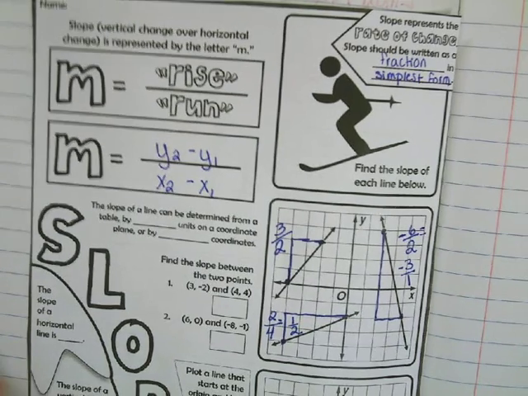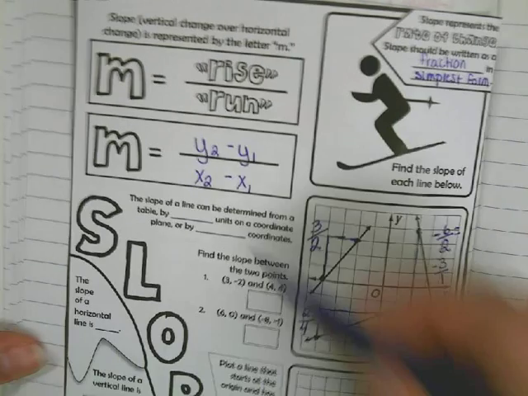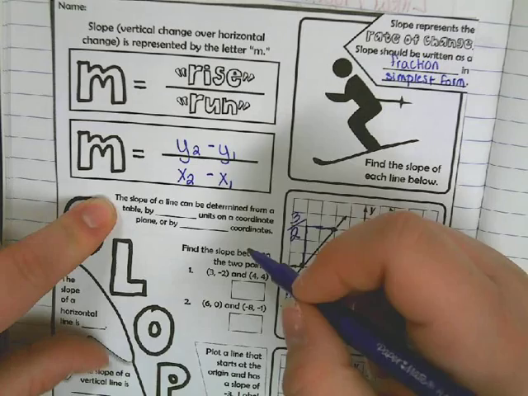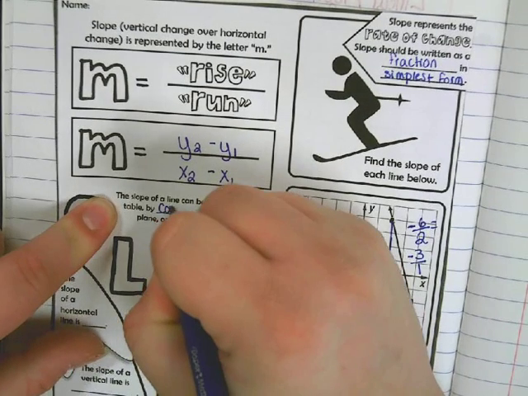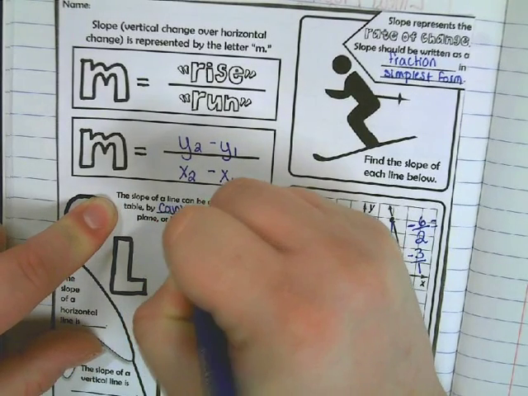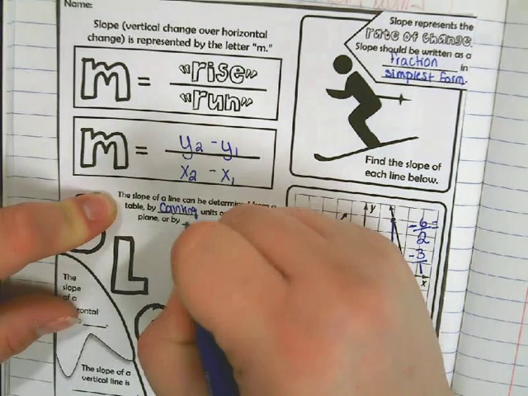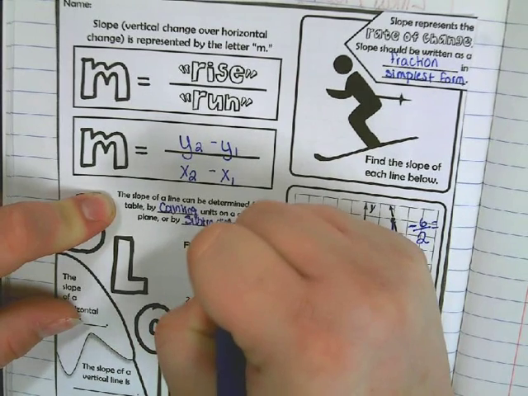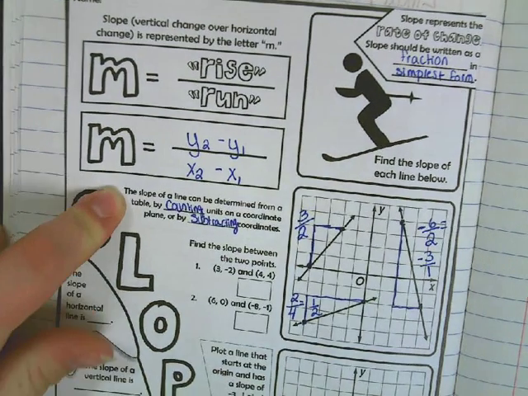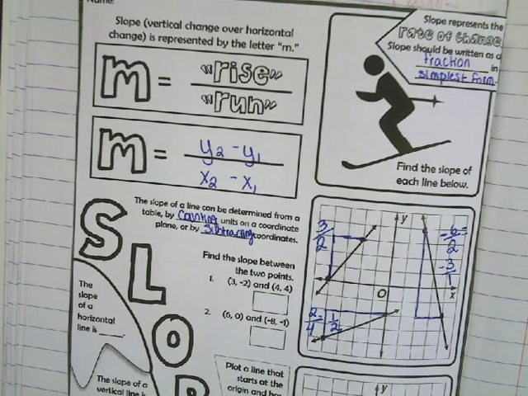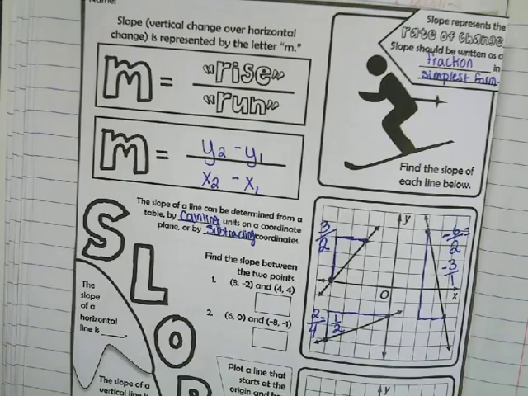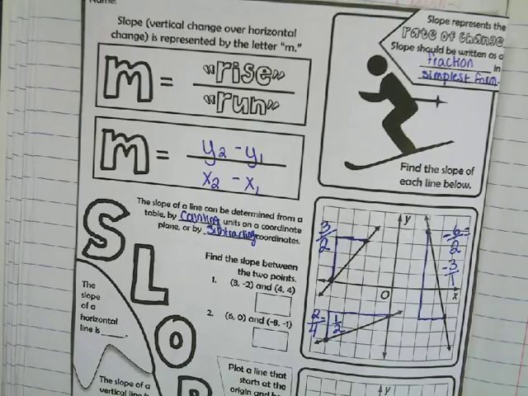And over in the middle, the slope of a line can be determined from the table by counting units on a coordinate plane or by subtracting coordinates. Okay, we're not going to worry about the second part of it. We're not going to worry about the subtracting. If you want to come in and learn how to do the subtracting, I will be glad to show you. But I don't want to have everybody doing it because not everybody's ready for it, ready to be able to do the formula to find slope.